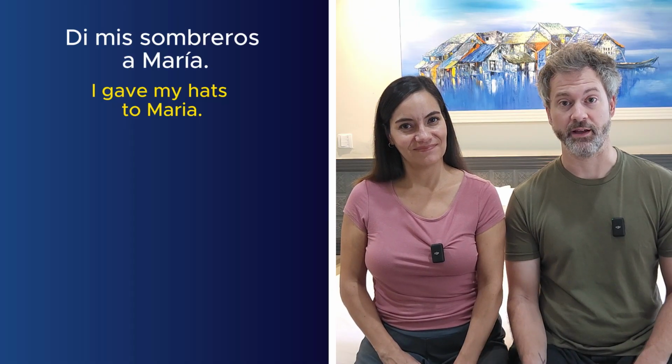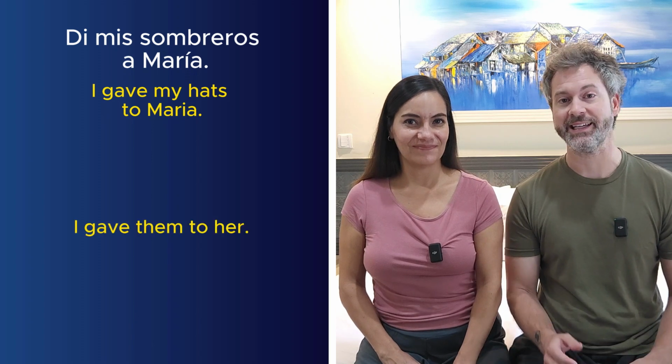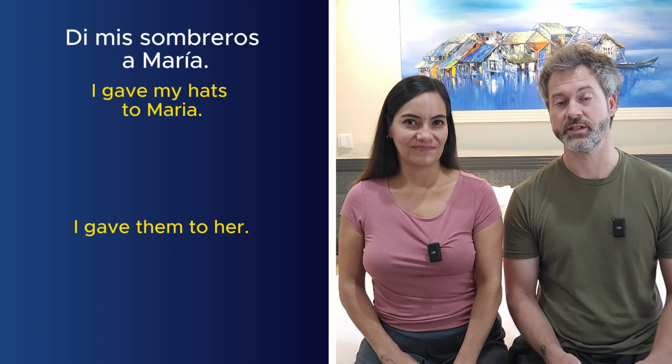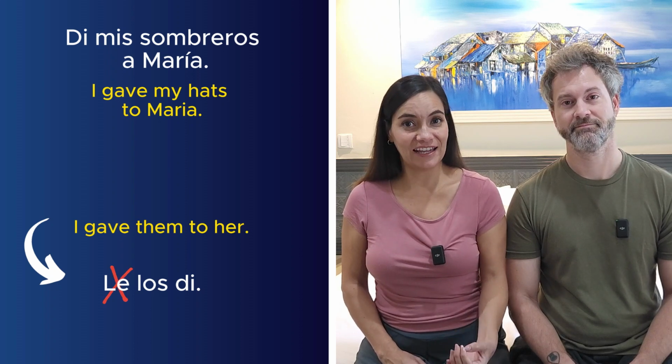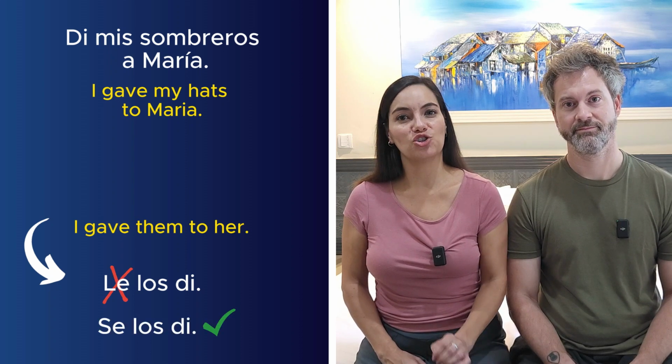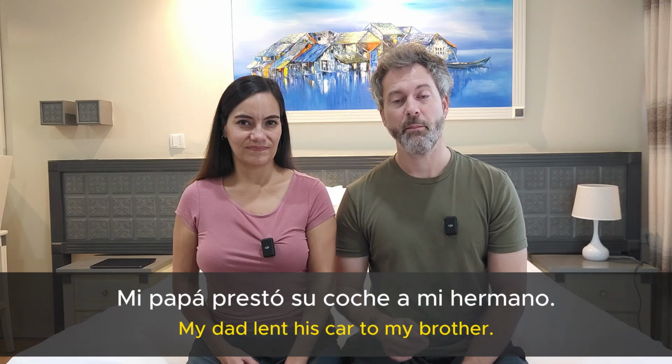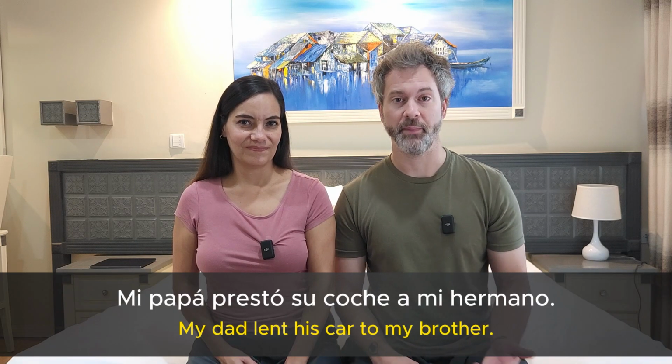Let's see some examples where we need to change the indirect object pronoun to se. So if we have the sentence, I gave my hats to Maria, and we want to change it to I gave them to her, we would say Le los di. But we need to change le, so we say se los di. Mi papá prestó su coche a mi hermano.